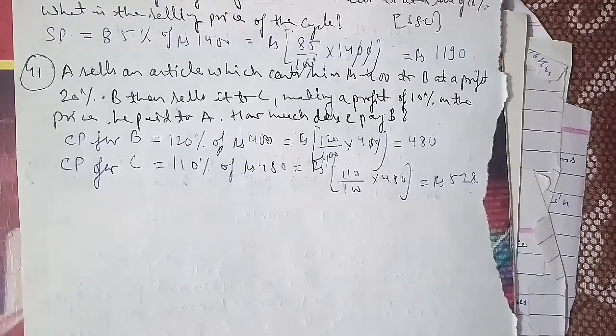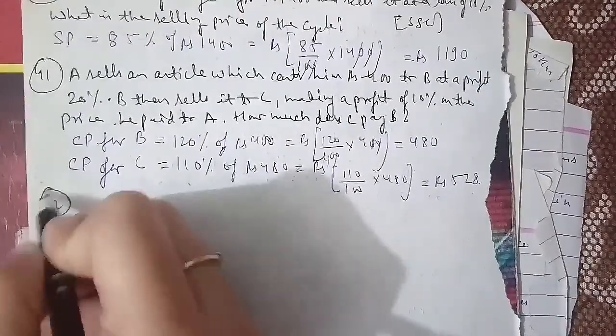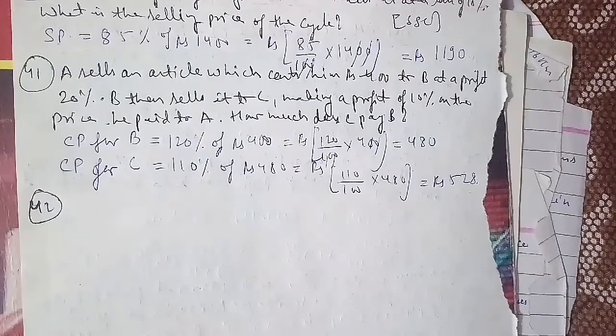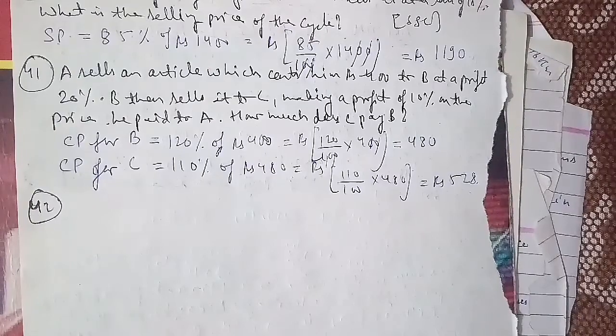Now we move ahead to another important question, the 42nd question of the session. Peter purchased a machine for rupees 80,000 and spent rupees 5,000 on repair and rupees 1,000 on transport and sold it with 25% profit. At what price did he sell the machine? This has been asked in a bank PO question paper. The options are: 1,05,100, 1,06,250, 1,07,500, 1,17,500, none of these.